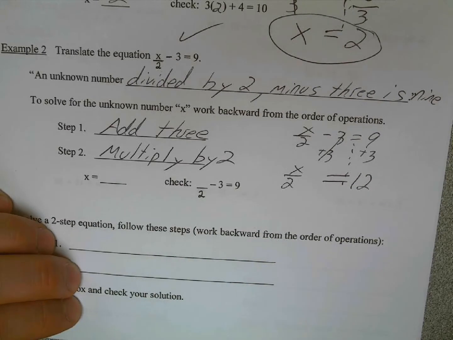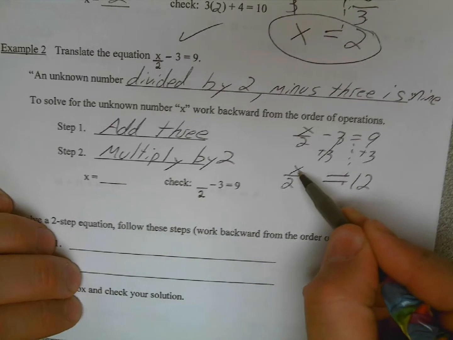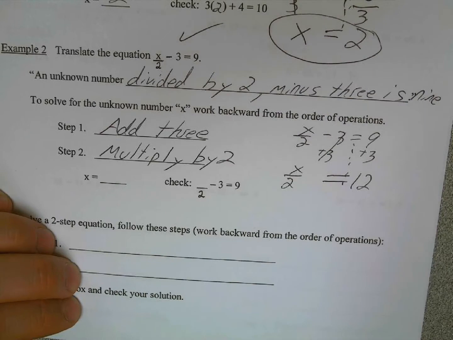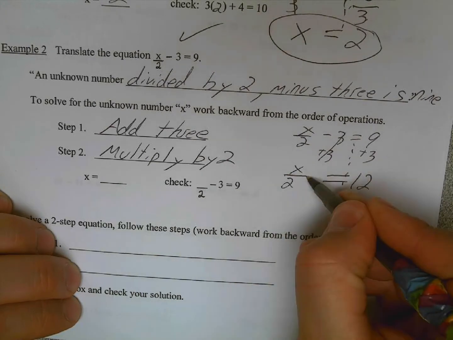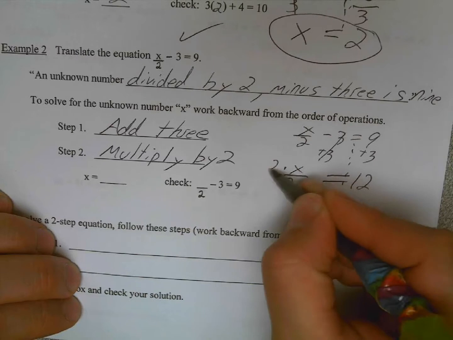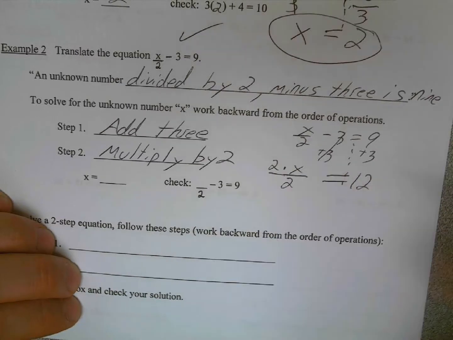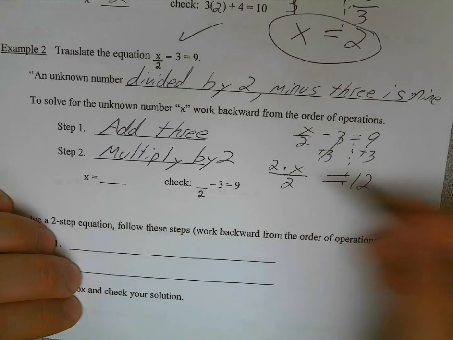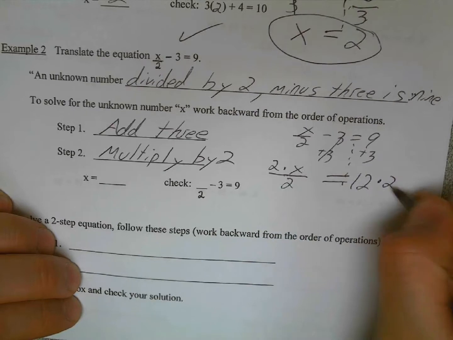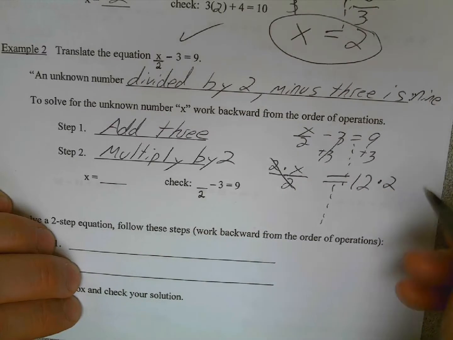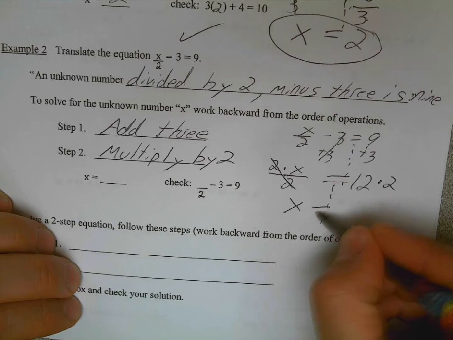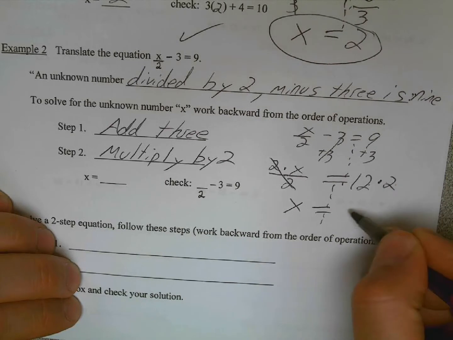Okay? Cool. So now x, leave me alone, divided by 2. Now we're going to do the opposite. What's the opposite of divide by 2? Well, we're going to times the top by 2. Whatever you do to one side, you've got to do to the other, right? So the 2s cancel out to 1. x is 12 times 2.